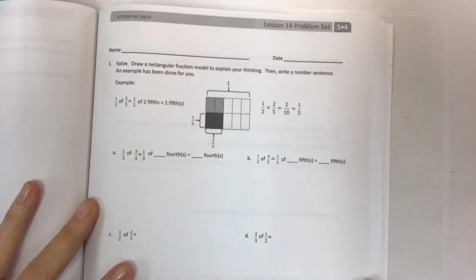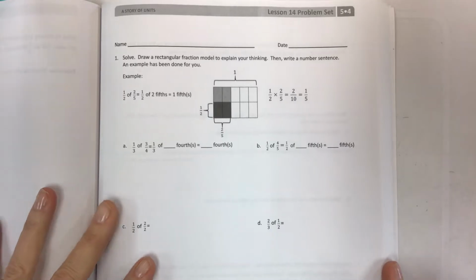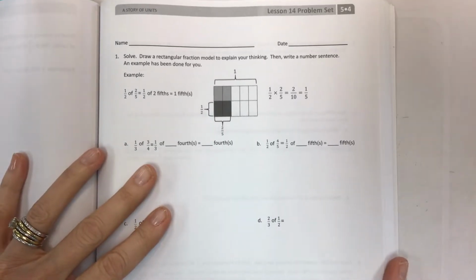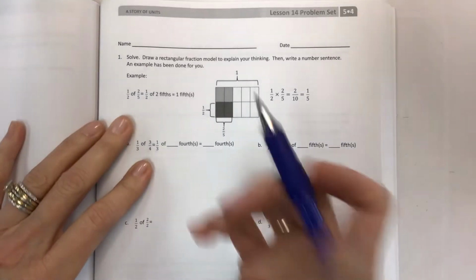So I hope that's clear. I feel like I'm just buzzing through these notes today, but by the time you get to lesson 14, you should kind of know a little bit about what you're doing. So I hope those are good and helpful for you. All right, let's get started.